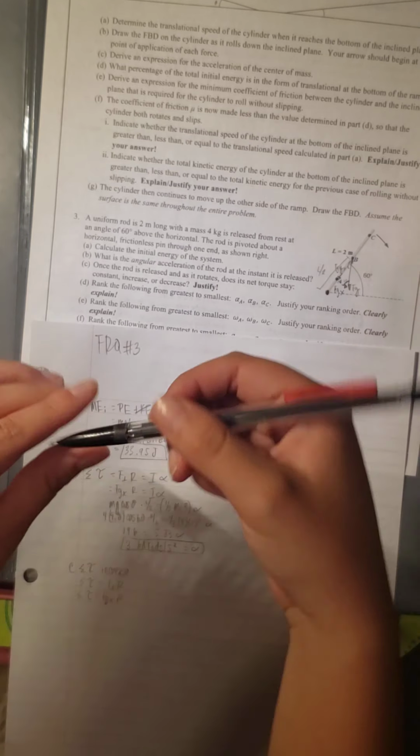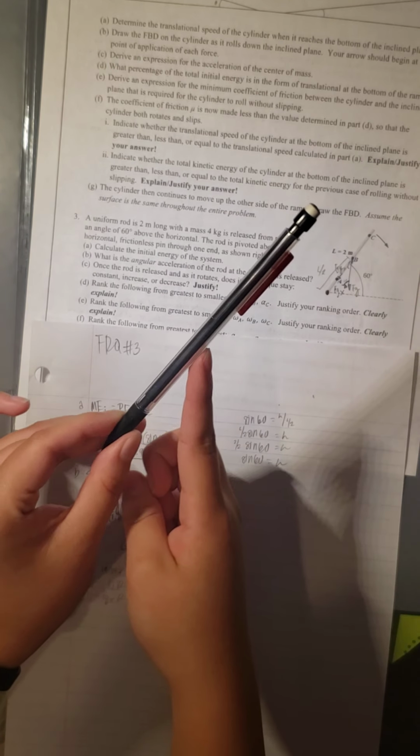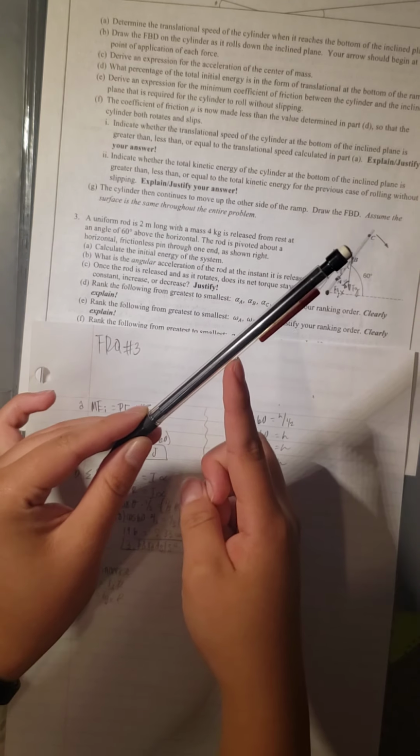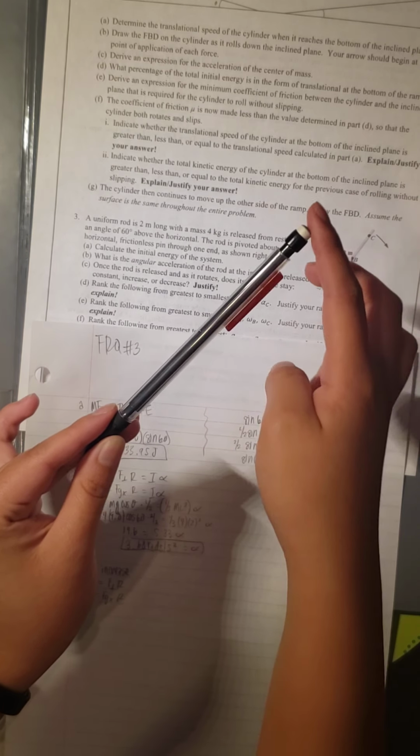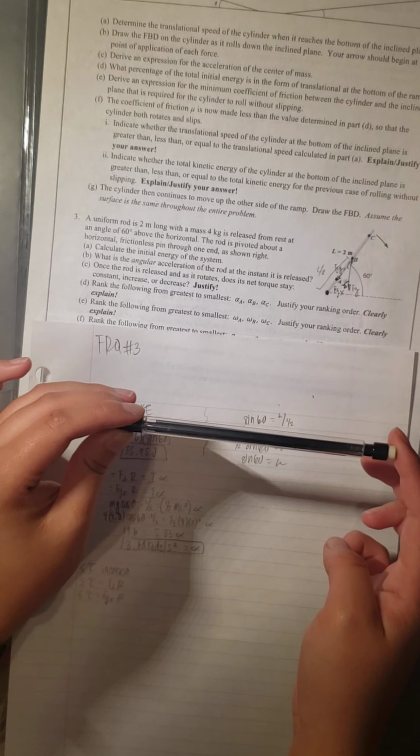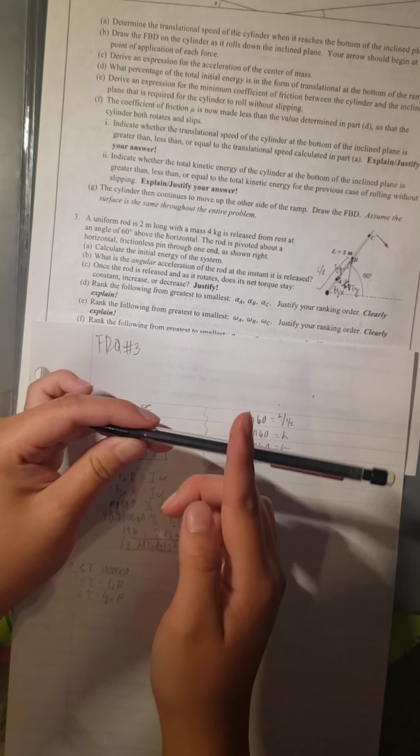Think of it this way. Right now, at this position, you're using the components, and you're using the x component. But as it falls, you're going to be using just F of g.